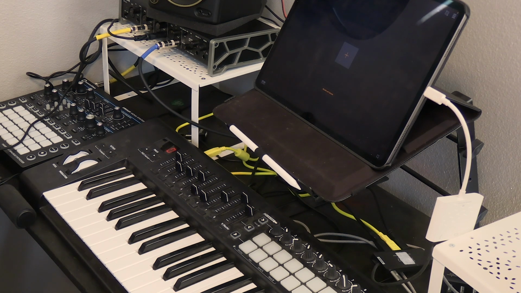I think that's all the hardware that I need to show you. So I'm going to keep this camera up so that you can kind of see what I'm doing over here while I'm showing you what's going on inside of AUM. So give me just a sec to change that over and I'll get started with that.